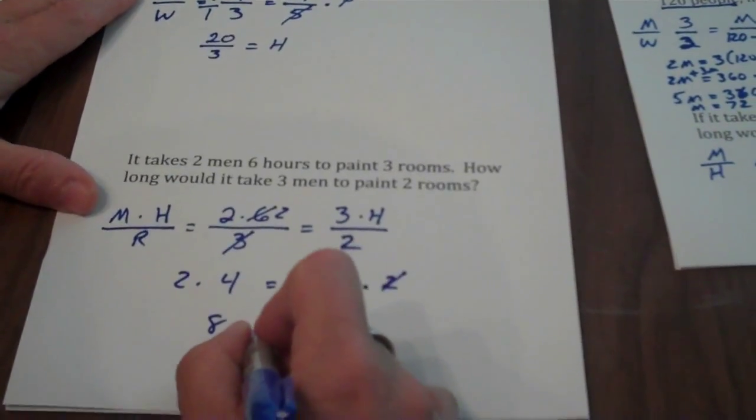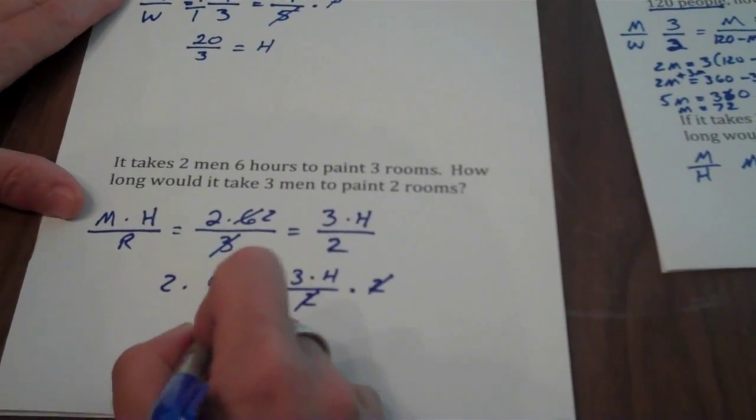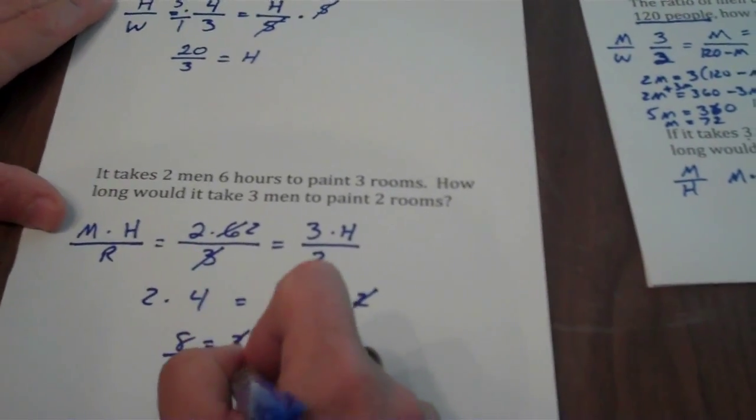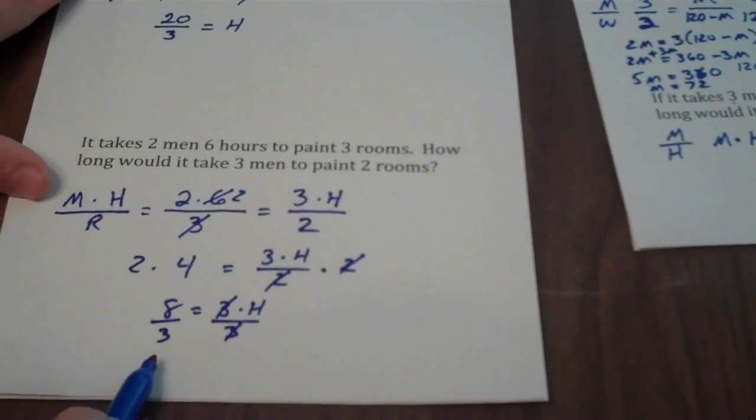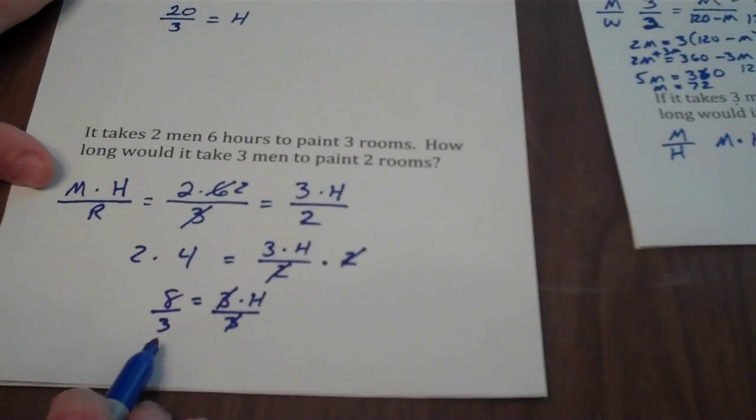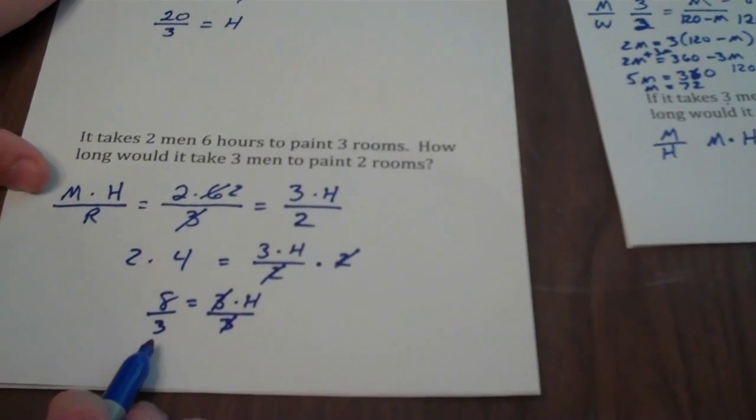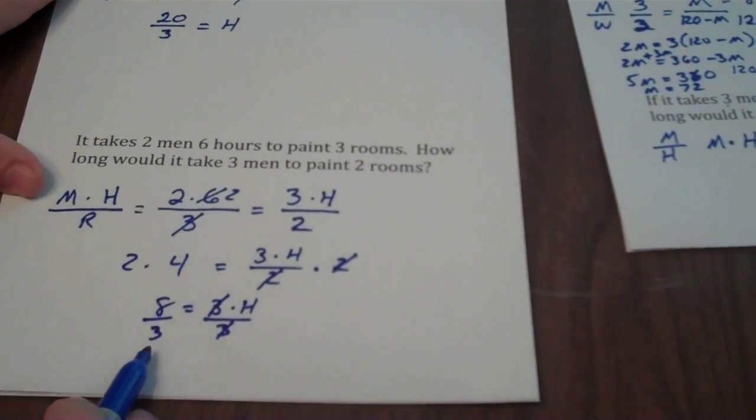And in my last step, I will simply divide both sides by 3. So it takes 8/3, or 2 2/3, or if you prefer, 2 hours and 40 minutes in order for these 3 men to paint the 2 rooms.